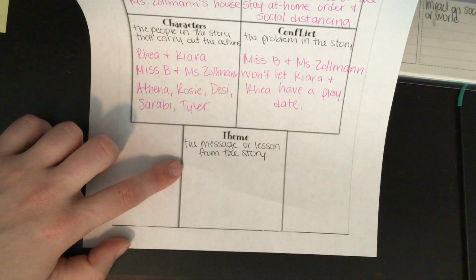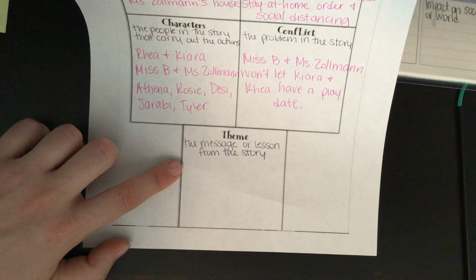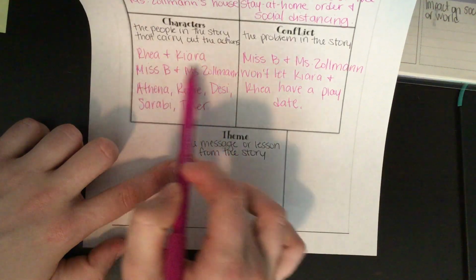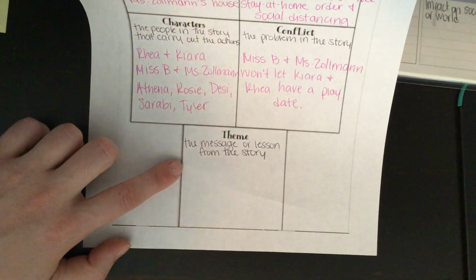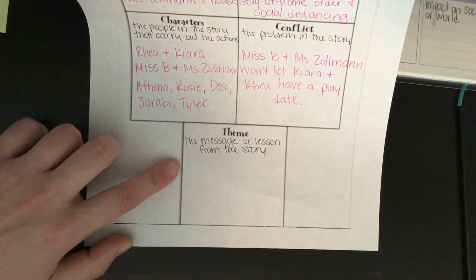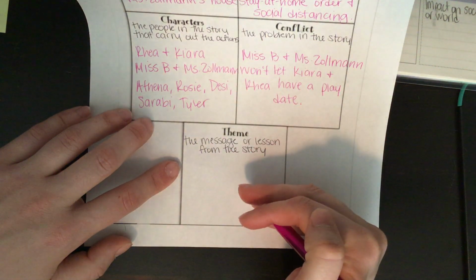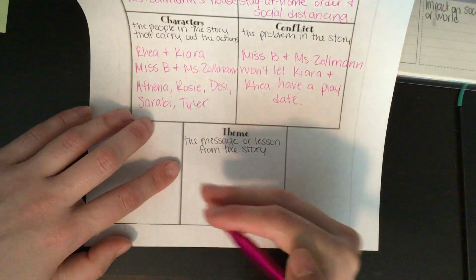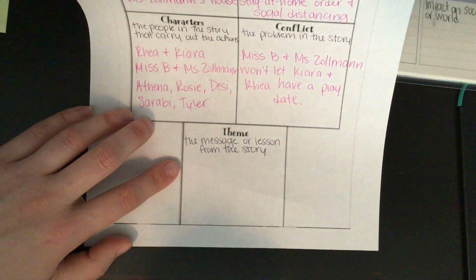All right, and so I think, for right now, looking at our story, I'm going to focus on what Rhea and Kiara are going to learn, excuse me, throughout this story. And I think they're really going to learn that they have to kind of put their own needs aside for the greater good, right? Because they just kind of want to play together. That's all they're focused on. They don't really care that they have to be social distancing. But, for society, for their family, it's really important that they kind of just stay separated right now. So I'm just going to put a basic theme. And, as my story progresses, I could probably be a little bit more specific.